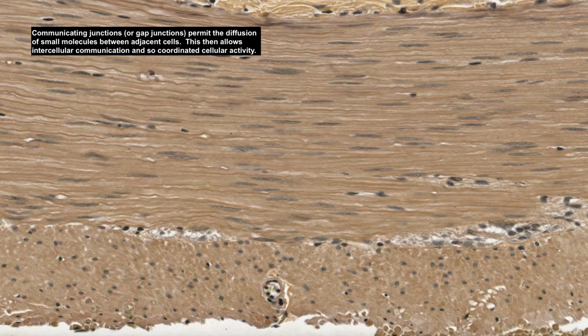Here's a sheet of smooth muscle in the wall of the gut. The smooth muscle cells are sectioned longitudinally here, and so you can see their elongated nuclei. But another layer of smooth muscle is sectioned transversely down here. All these smooth muscle cells are connected by gap junctions, and so ions can pass between the cells and so can regulate the contraction of this entire sheet of smooth muscle.